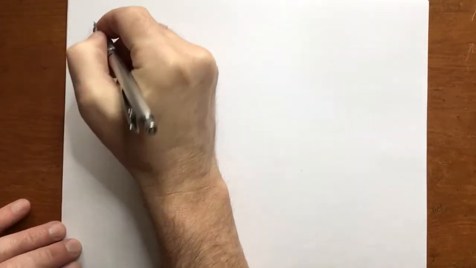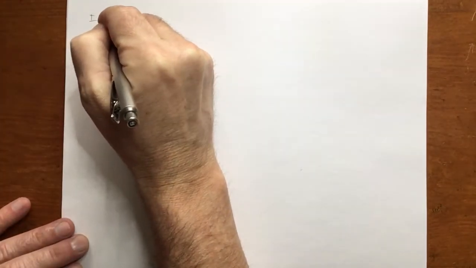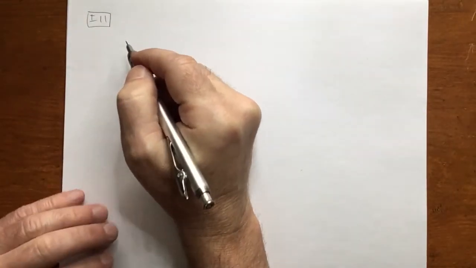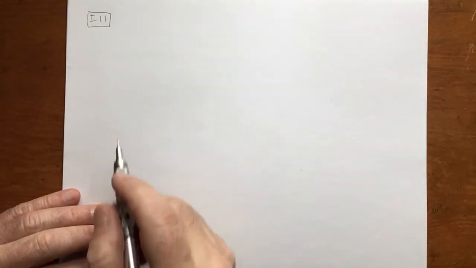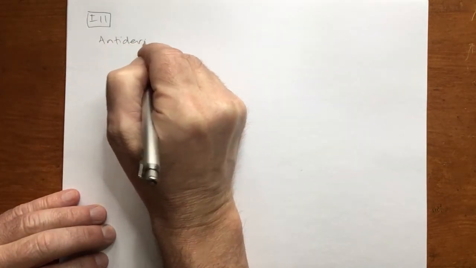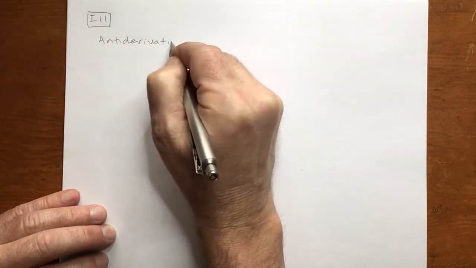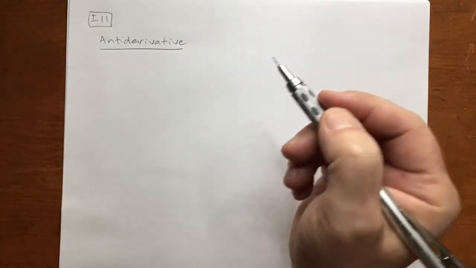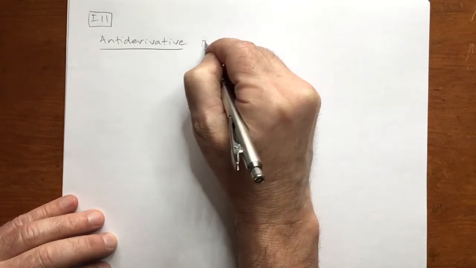This is video I11, and today we're going to study antiderivatives. And so we should probably first define them. Antiderivative. And here's a difficult to read definition.